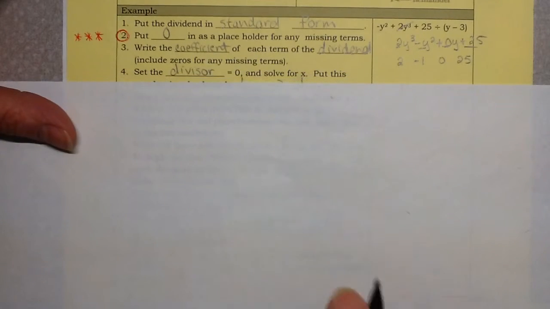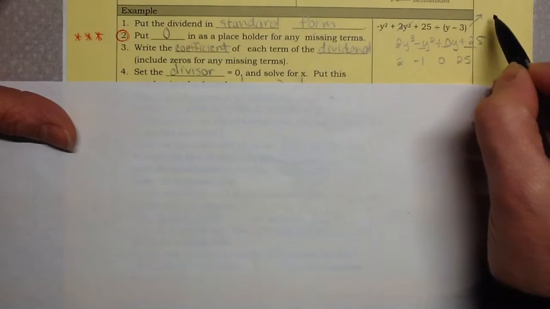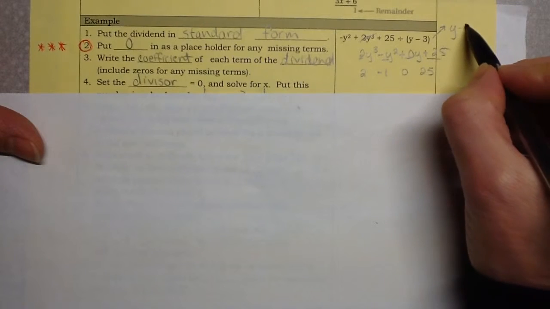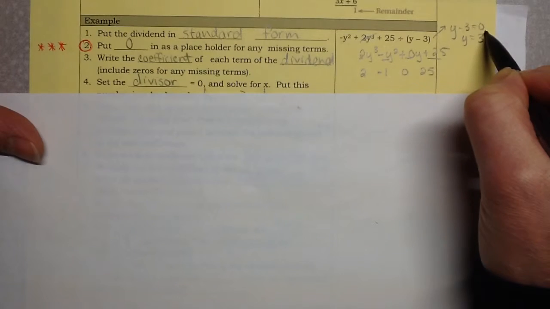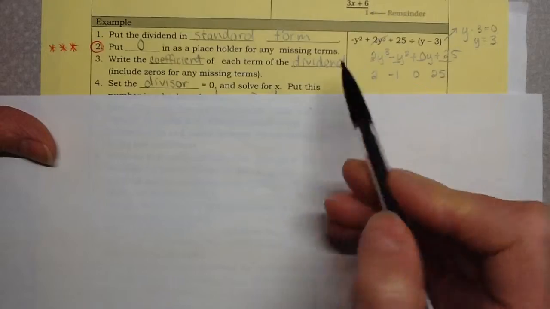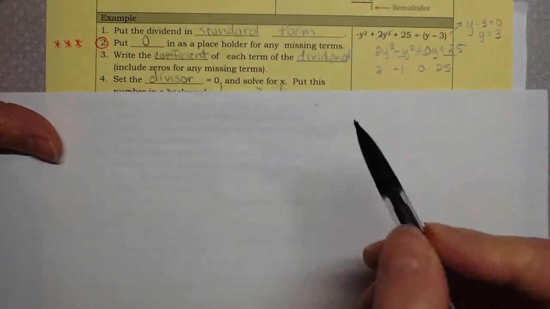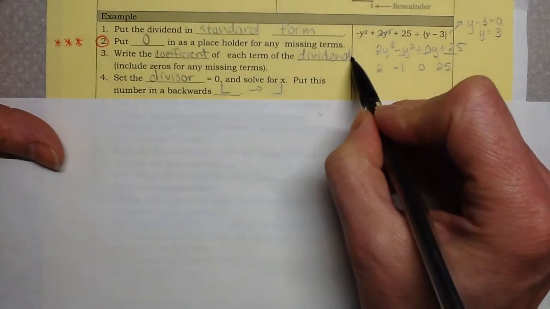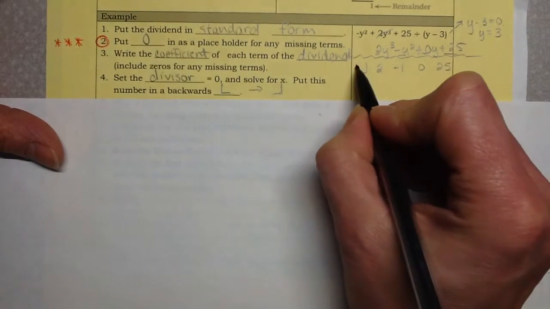Now we're going to set the divisor equal to 0. What we're dividing by here is y minus 3. So y minus 3 equals 0, so y equals 3 when we add 3 to both sides. We set the divisor equal to 0 and solve for the variable. The variable is y in this case, but quite often it's going to be x. And we're going to put this in a backwards L, and we're going to put that 3 here.